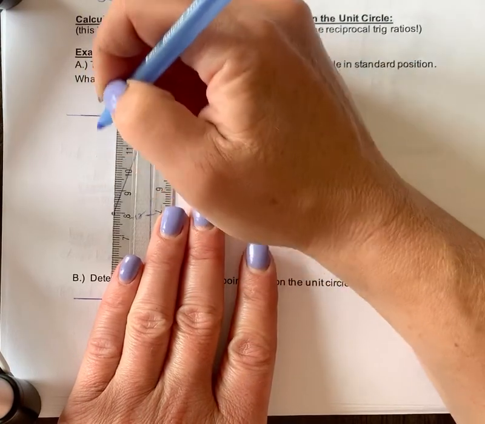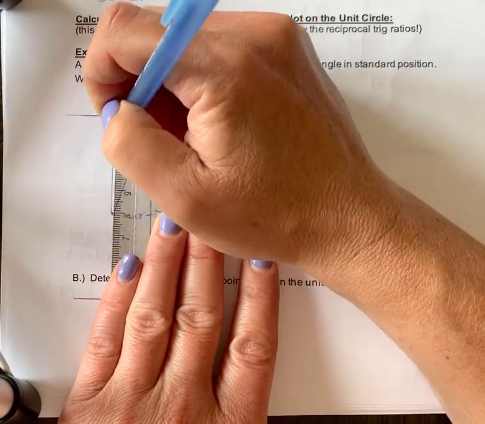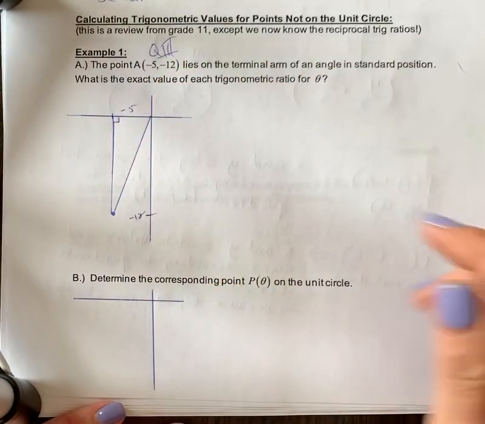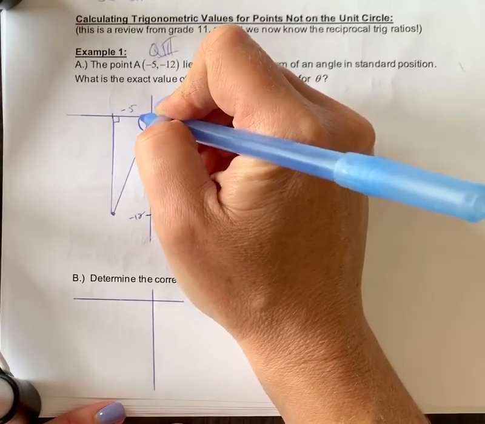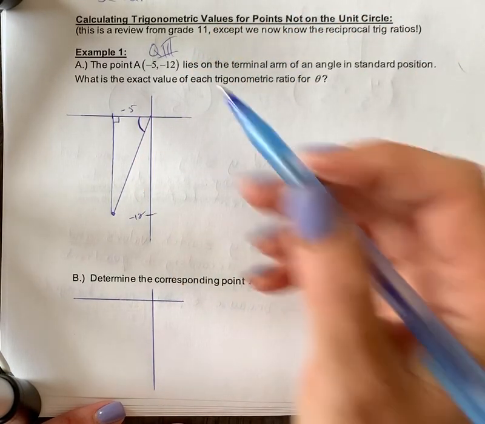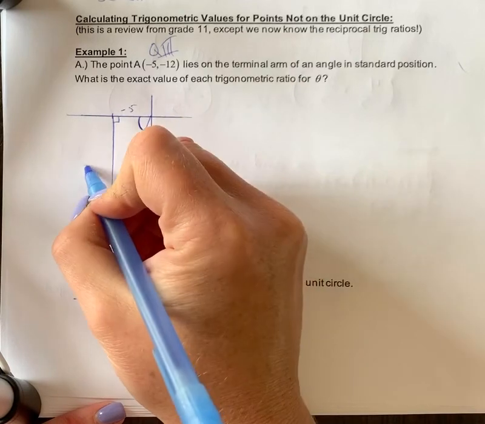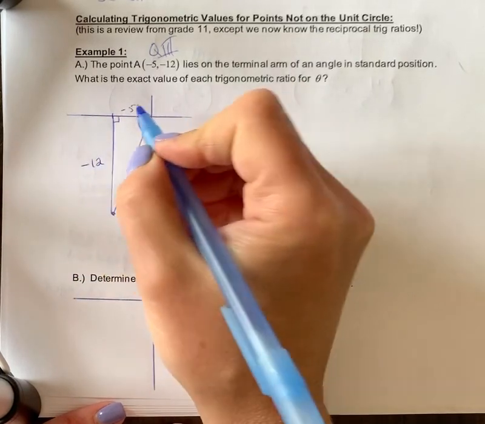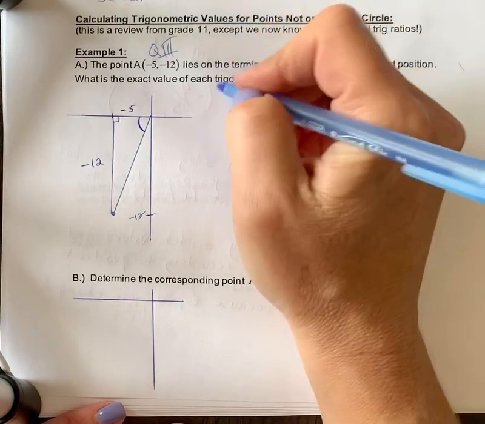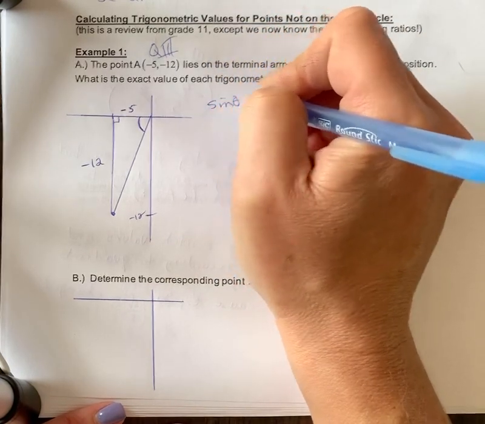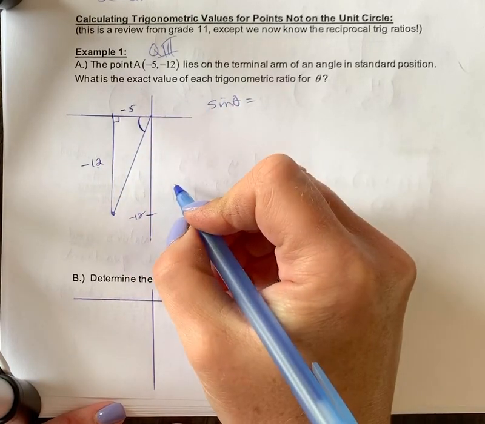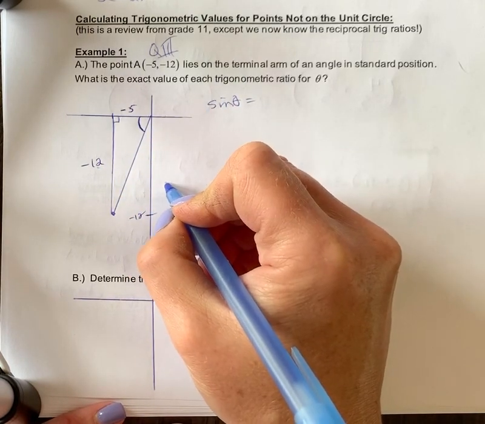So we're going to draw my right angle here. This is the reference angle. We'll put an angle symbol in here that we'll be looking at. Looking at this, this is a distance of 12, or if you want to put -12 in, keep the signs there. And this is a distance of -5. We want to find sine theta, which is opposite over hypotenuse. So we need to find the hypotenuse. To find the hypotenuse, we're going to use Pythagorean theorem.